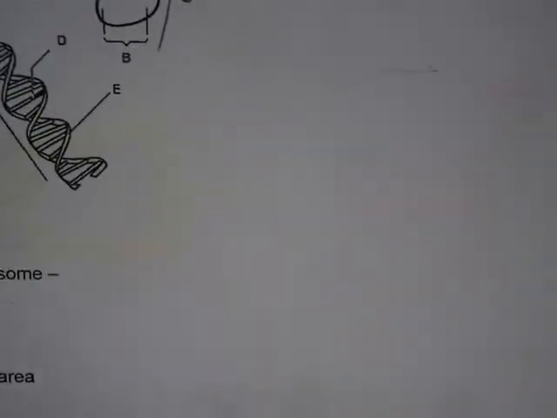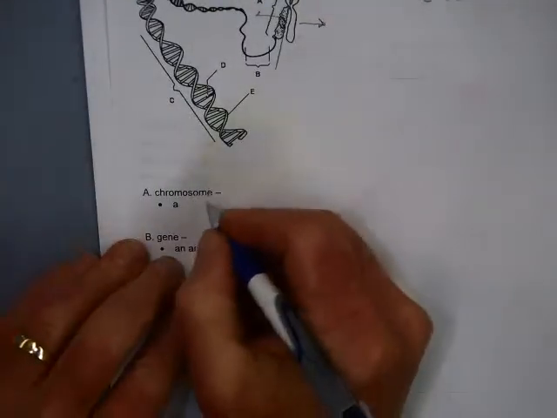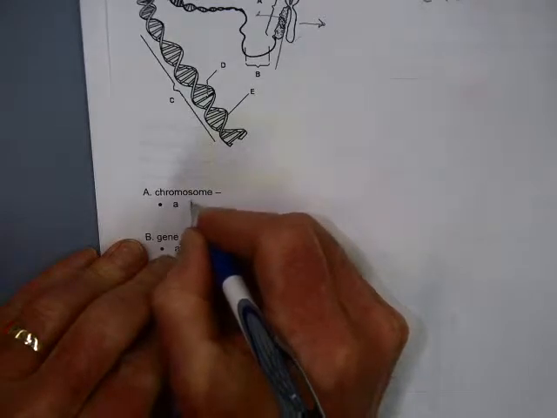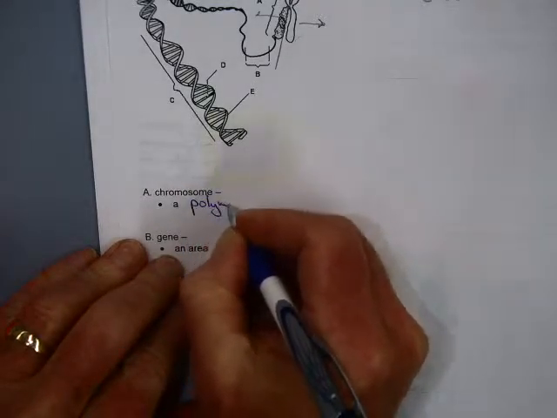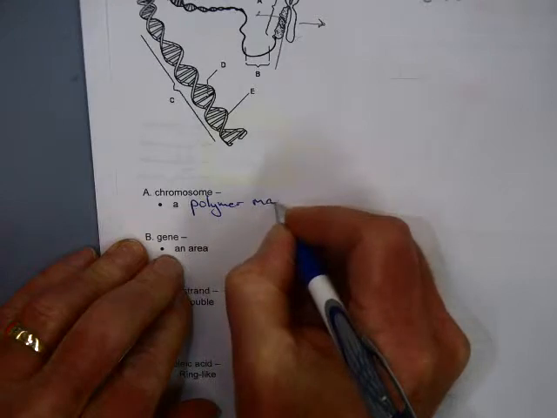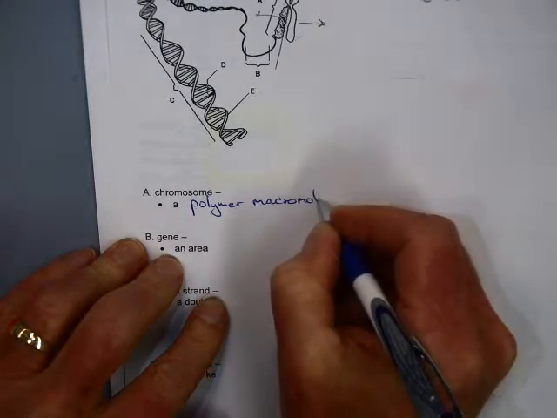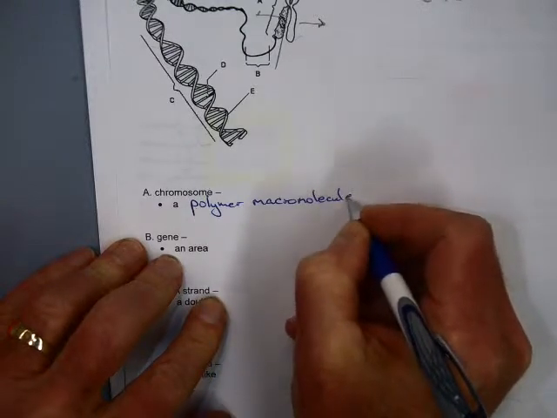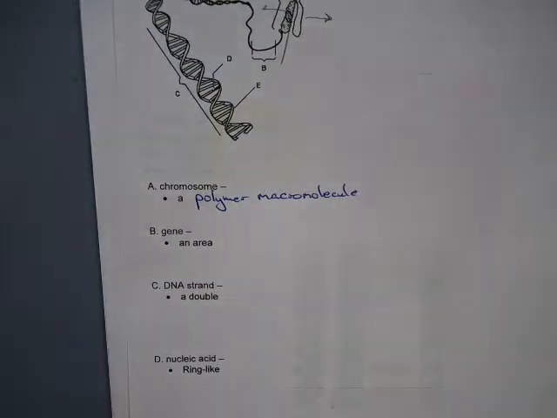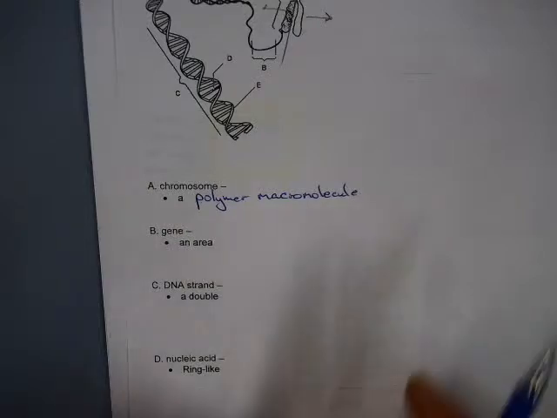Okay? So a chromosome. I'm going to refer back and forth to the diagram and the description below. So a chromosome is a macromolecule or polymer. Macro means like ginormous. But because it consists of consecutive chemical bonds, it is still considered a molecule. A really ginormous molecule, but it is.